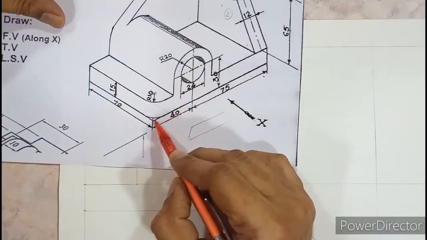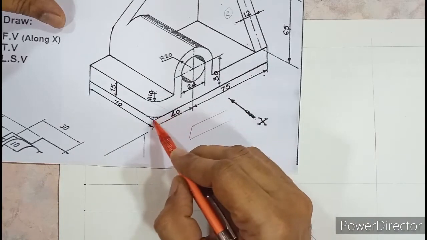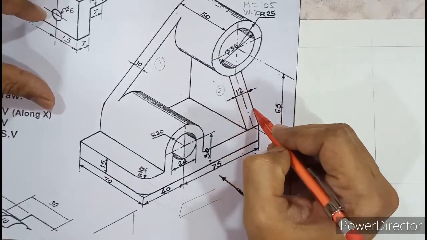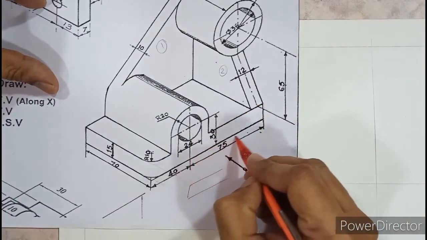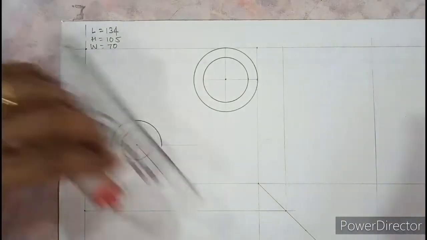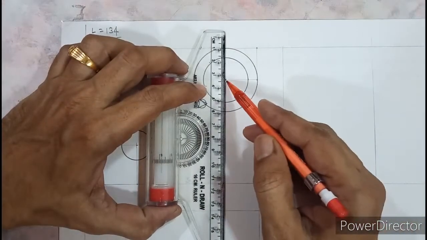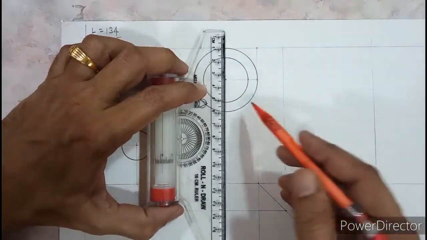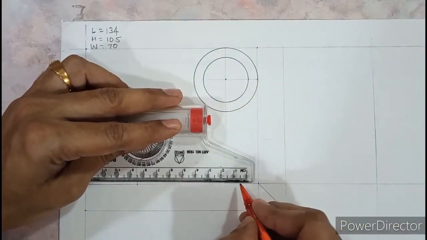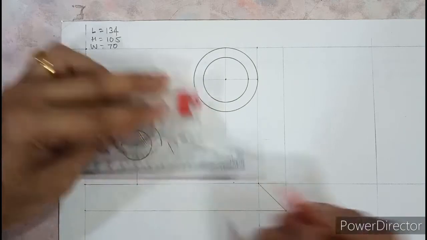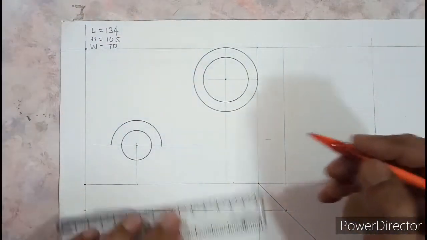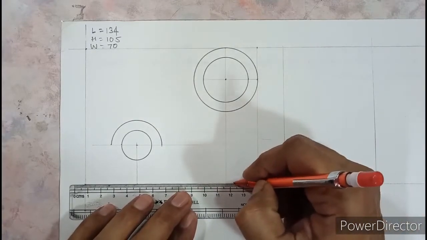So let us draw a rectangle resembling this part. I will draw a dark line first, but remember its length. Its length is not till the center. You have to add 6 more. So the length of this edge, you need to add 6 millimeter more. So from this center of the circle, we need to add 6 more. So that is how the base plate is drawn dark over here.